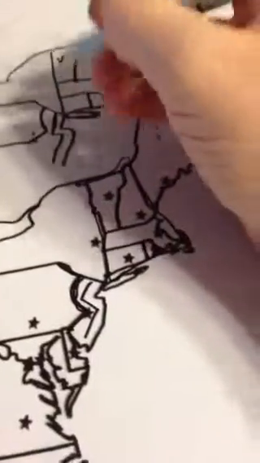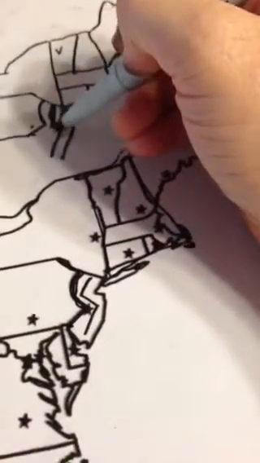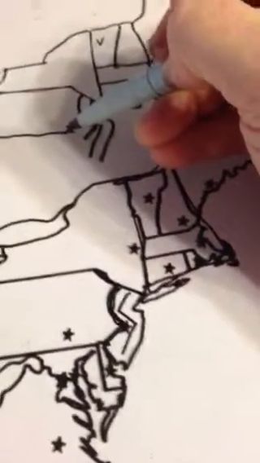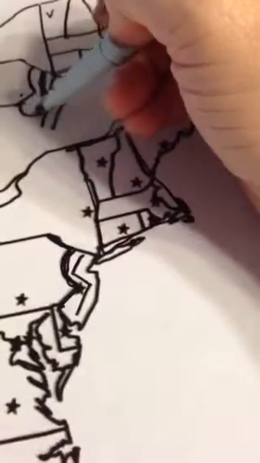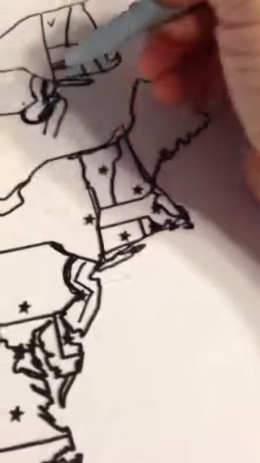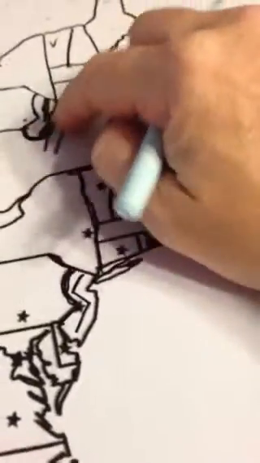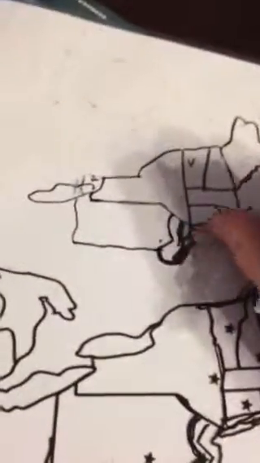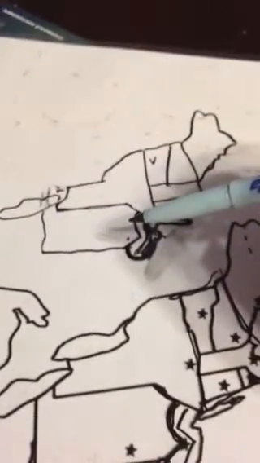I wasn't looking. Coming down and then like that. And it's going to come off the bottom part of Pennsylvania. So it's going to be kind of like this. I don't really want to have to start over again. Hope you guys can see that. That's going to be New Jersey, and it's in the shape of an S, and it fits right into that little section of Pennsylvania.